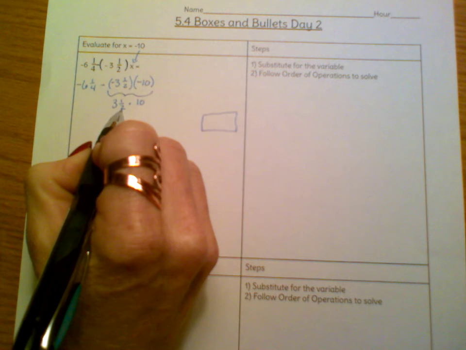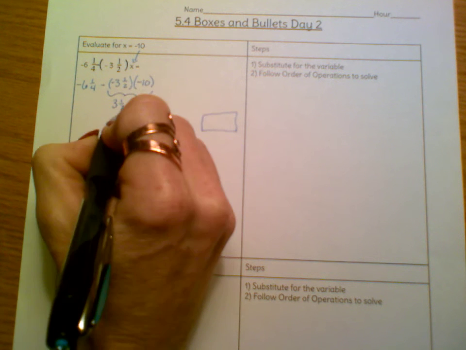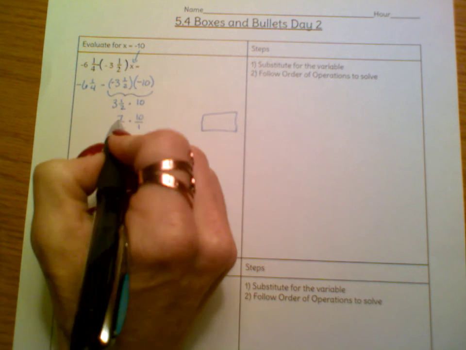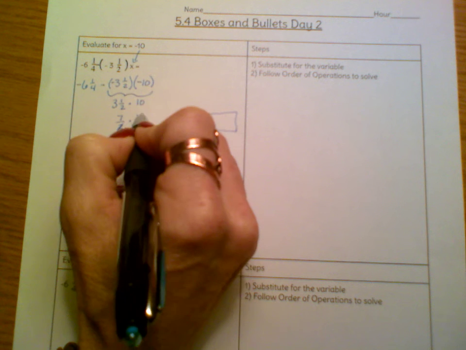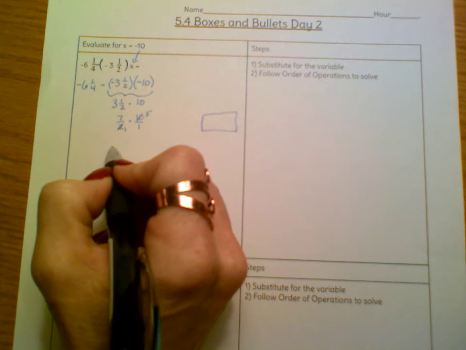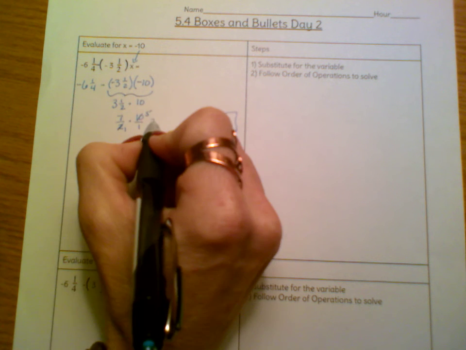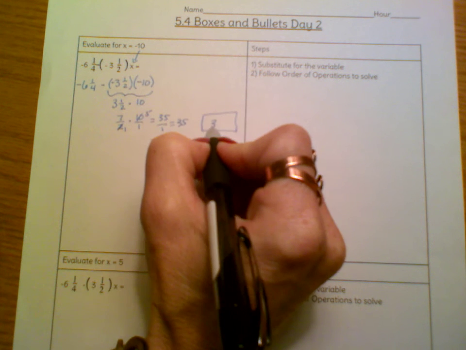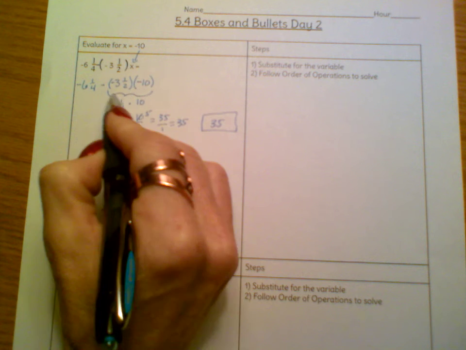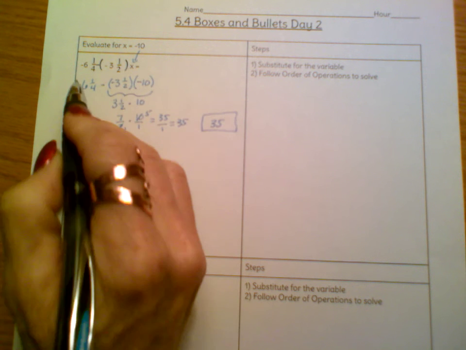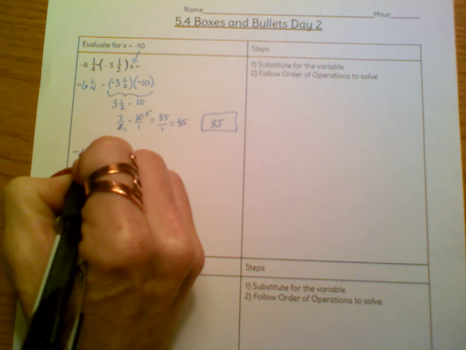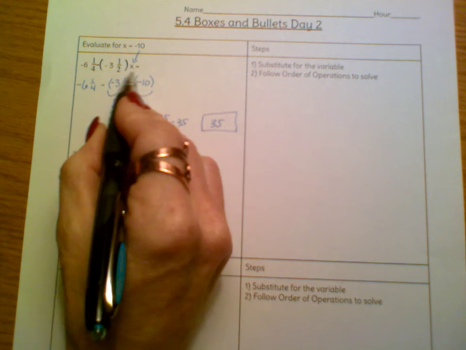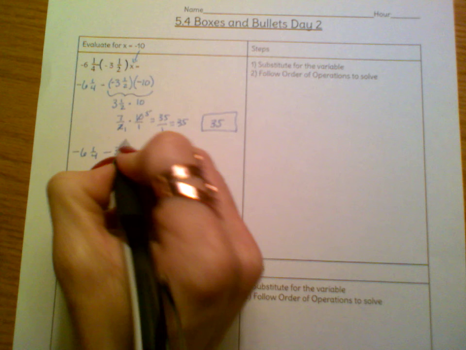So now how do I do that? I need to make this improper. So I get 7/2 times 10 over 1. And I can simplify. 2 goes into 2 once. 2 goes into 10 5 times. When I multiply straight across, I get 35 over 1, which is 35. So this answer here gives me 35. So I'm going to go back. I have -6 1/4 minus, and now the solution to all of this was 35.